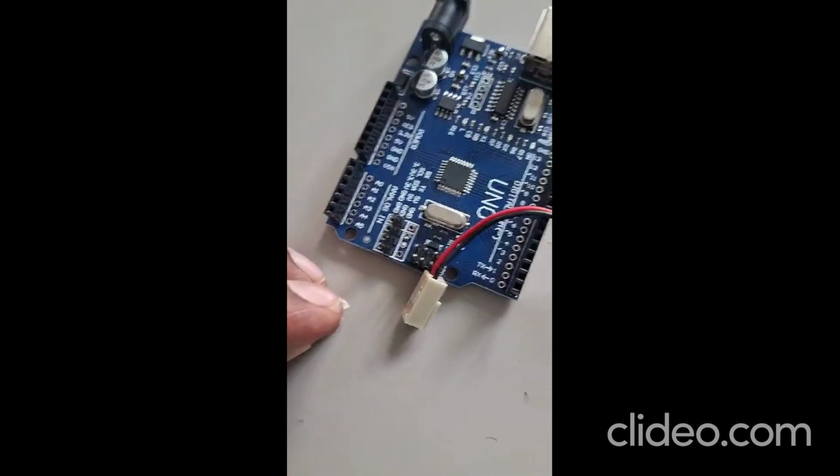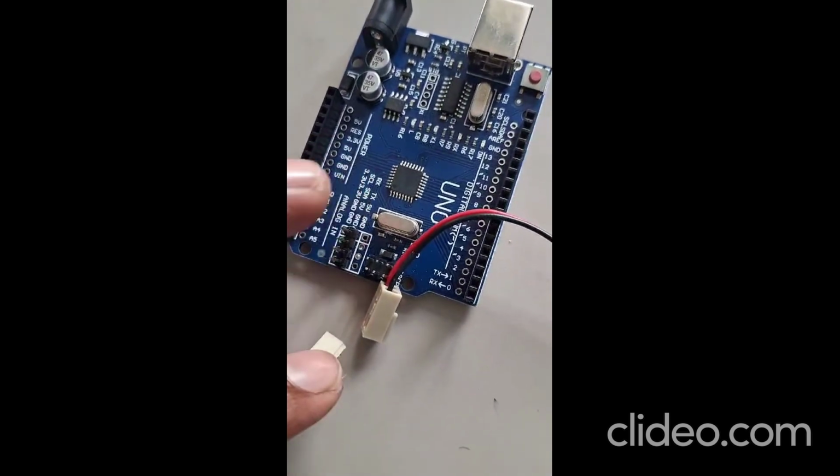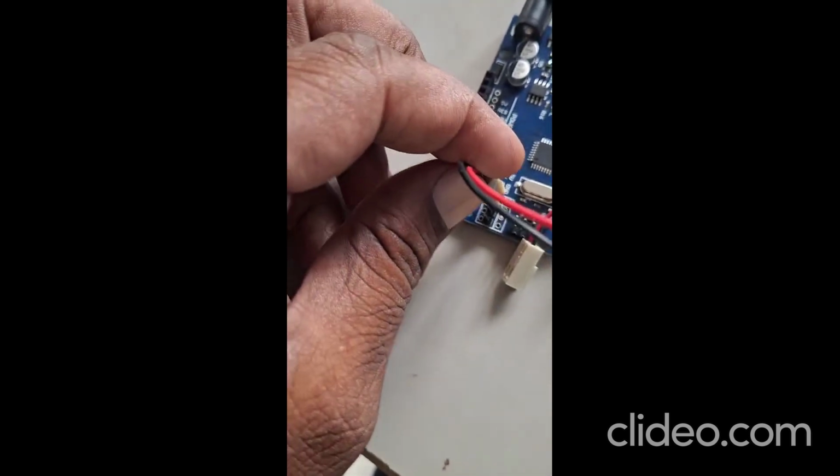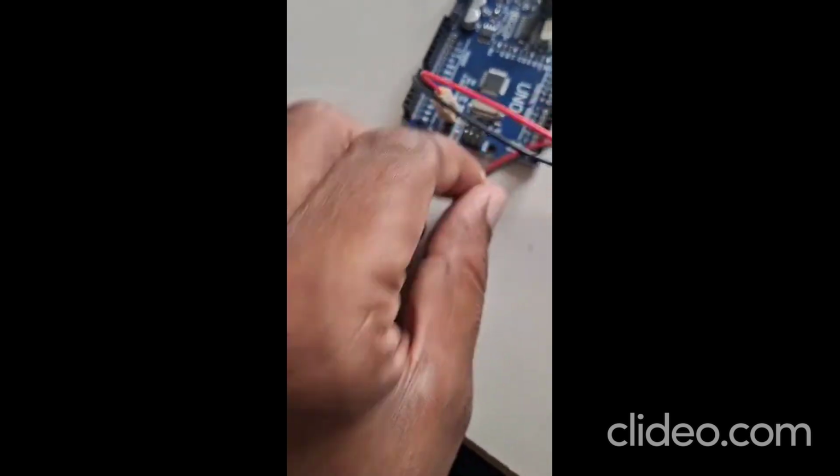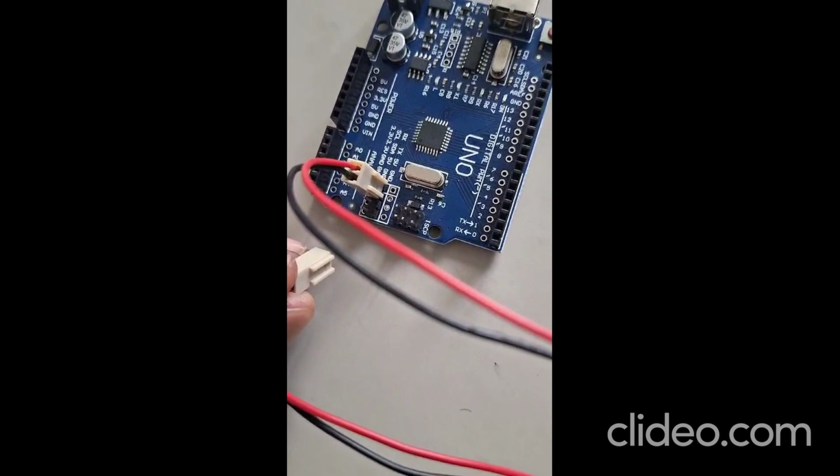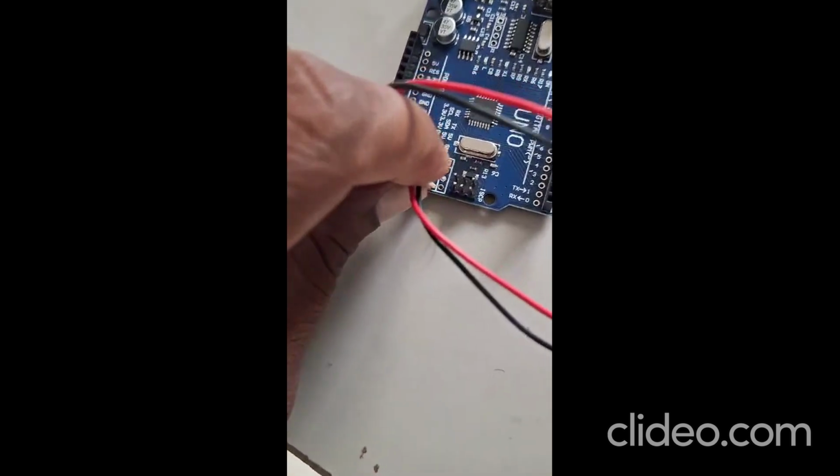So here on the Arduino also you have SCL and SDA pins. Here the SCL and SDA pins are just connected over there. SCL, SDA. Then VCC and ground. Below are the 5V and ground. So VCC means 5V only.